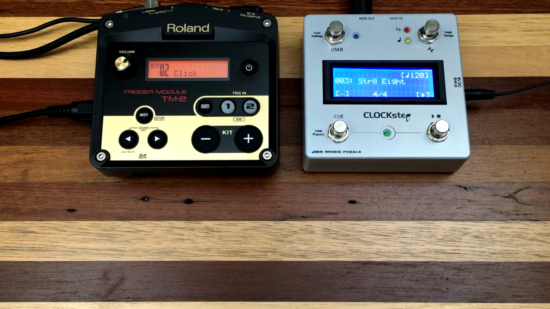The metronome in CLOCKstep is for sending MIDI note data to an external synth, sampler, or drum machine to generate an audible click track. This demonstration uses the Roland TM2 with a snare cross-stick sample loaded. For this demo, I've made 10 metronome patterns and stored them into 10 different presets. Let's audition each first, and then later I'll discuss how to set up the metronome.